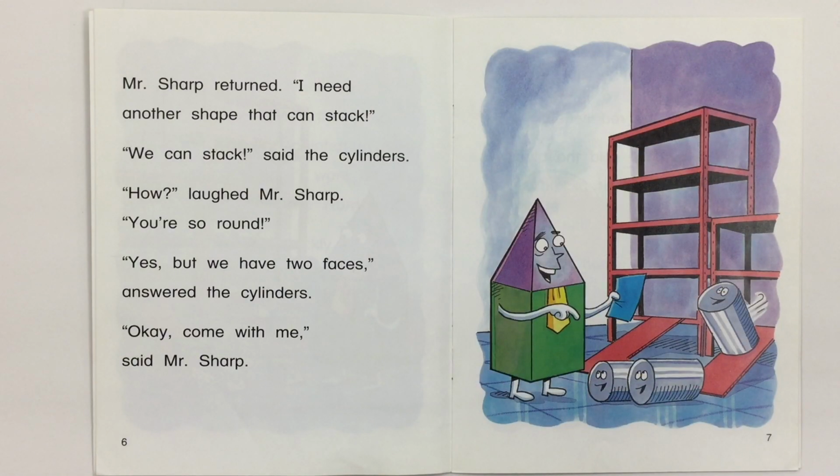Mr. Sharp returned. "I need another shape that can stack." "We can stack," said the cylinders. "How?" laughed Mr. Sharp. "You're so round." "Yes, but we have 2 faces," answered the cylinders. "Okay, come with me," said Mr. Sharp.